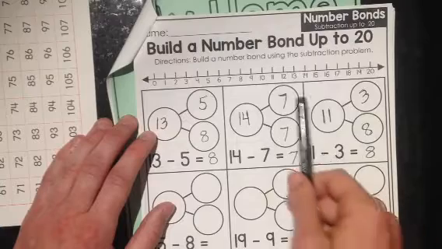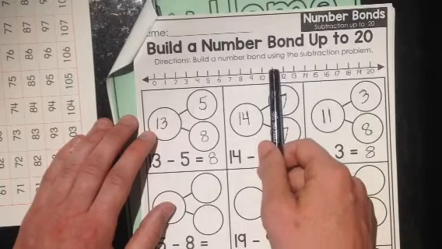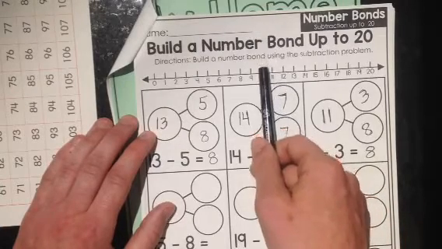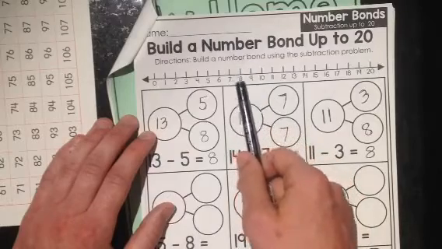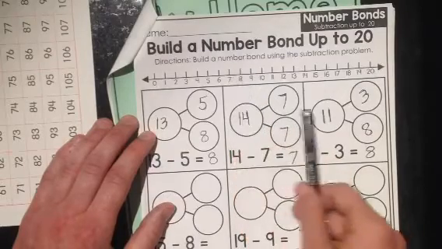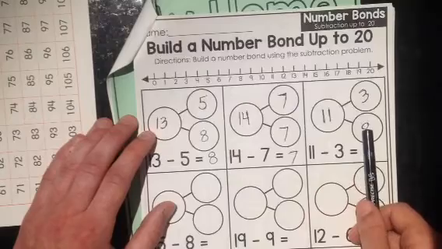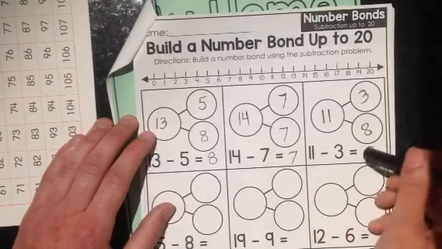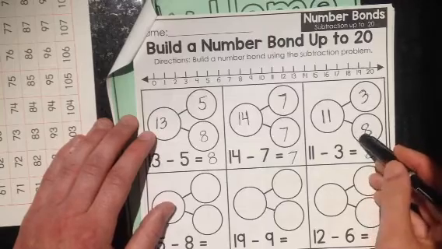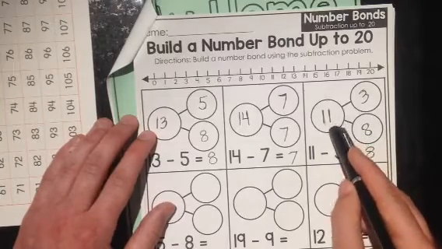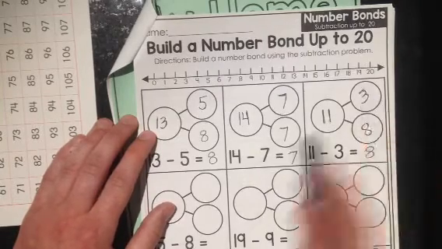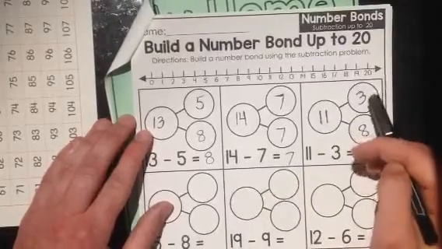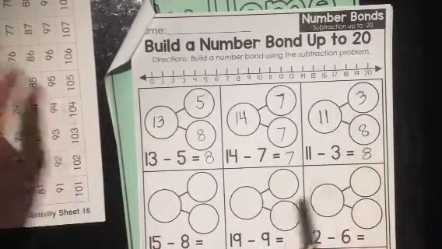Okay, so start at 11 on our number line. Hop back 3 spaces. 1, 2, 3. Landed on 8. So 11 minus 3 equals 8. Finished my equation, finished my number bond, and it tells me a turnaround fact that 11 minus 8 equals 3. Or thinking of addition, 3 plus 8 equals 11.